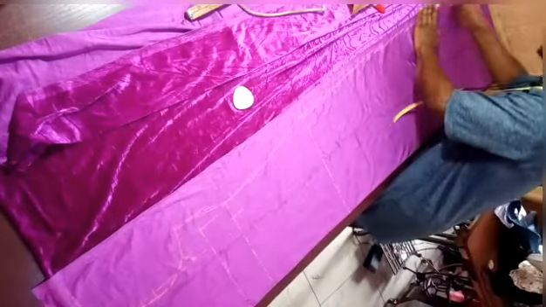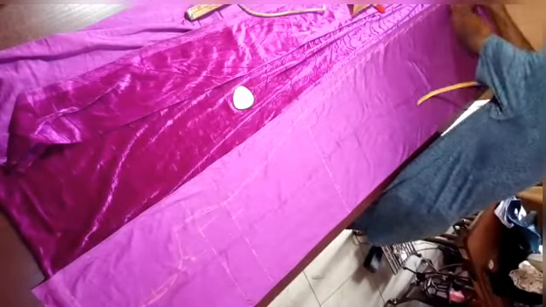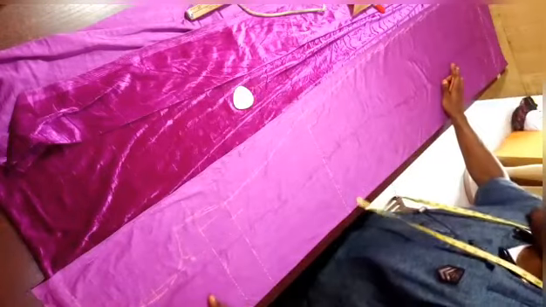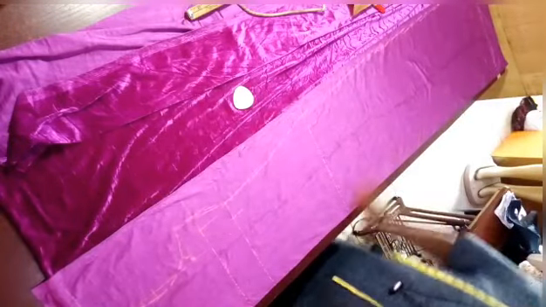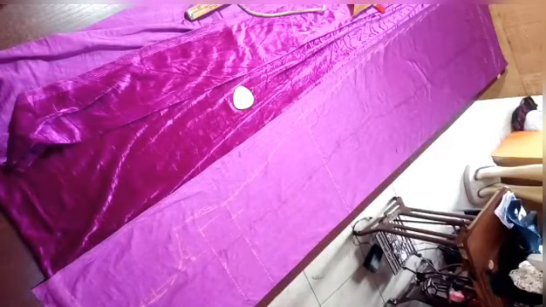Now look at how I'm going down. As you can see, I've affected a little bit of the A line on this particular gown. So as you can see, it's looking very nice and gorgeous.